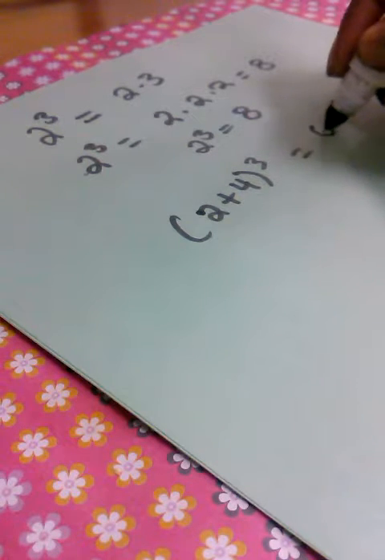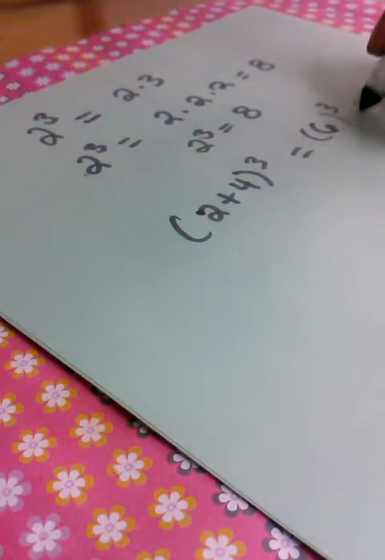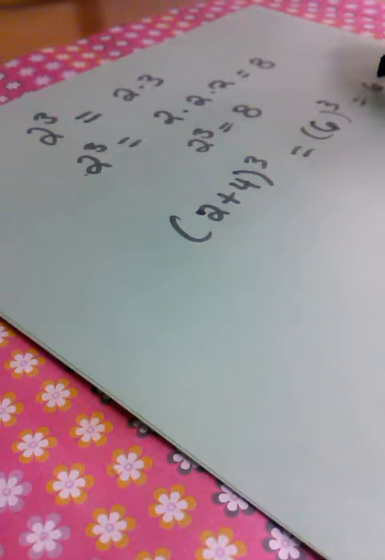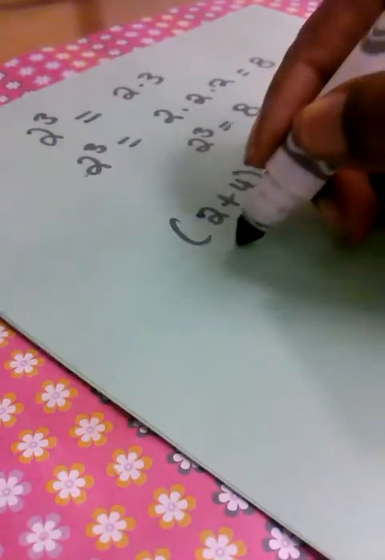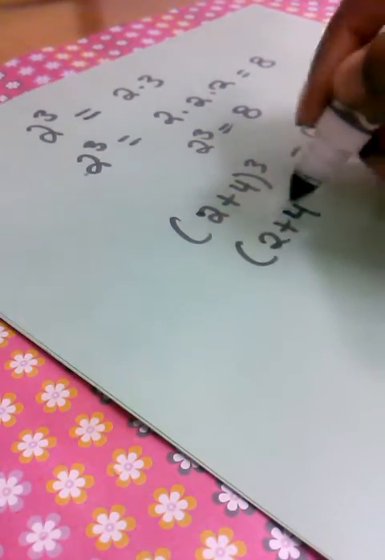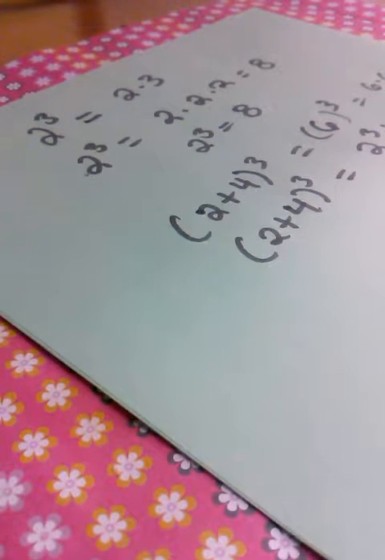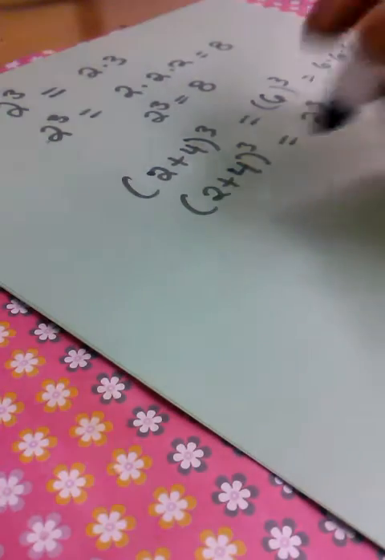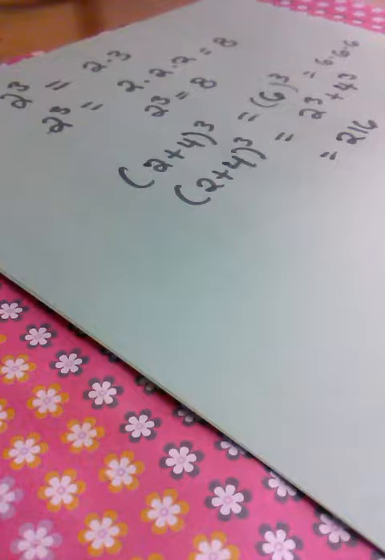So this would be 2 plus 4, which is 6, to the 3rd power, and this would be 6 times 6 times 6. Instead, students will say 2 plus 4 to the 3rd power is equal to 2 to the 3rd power plus 4 to the 3rd power. They're not using their knowledge of the order of operations. The answer should be 216.